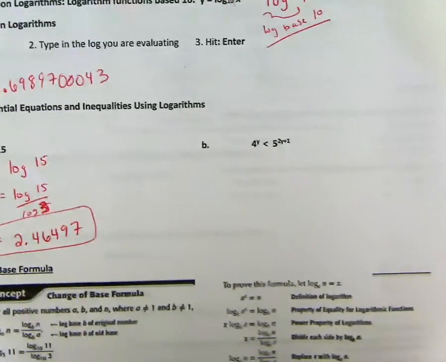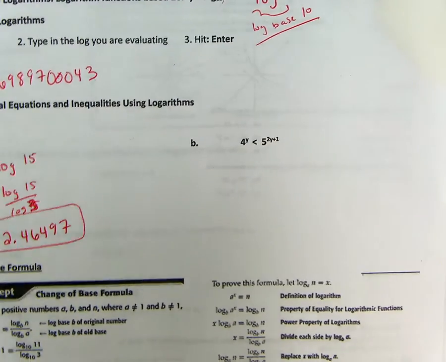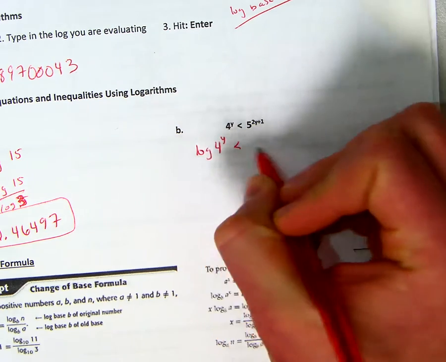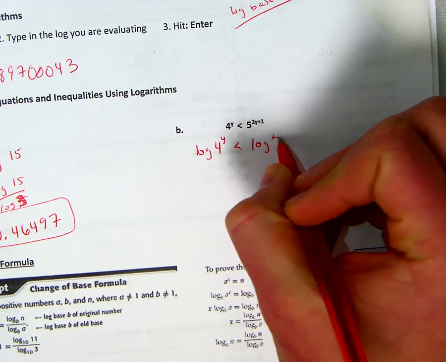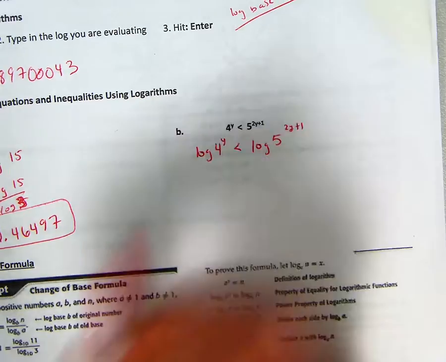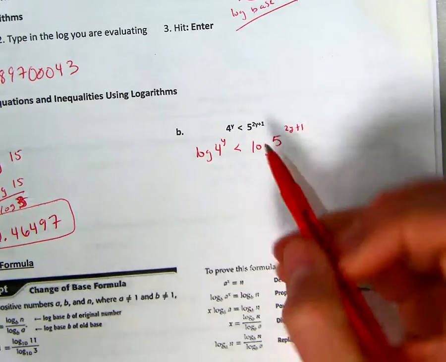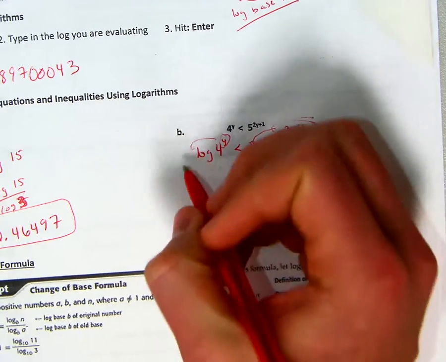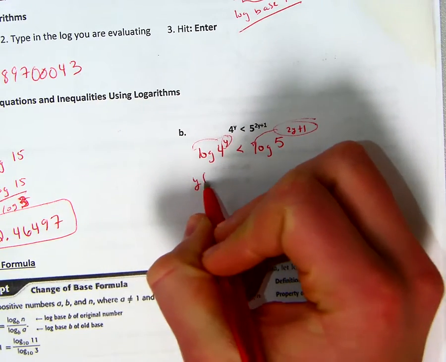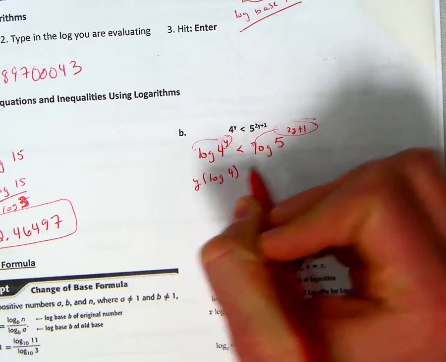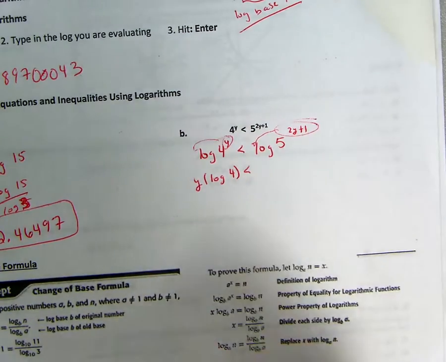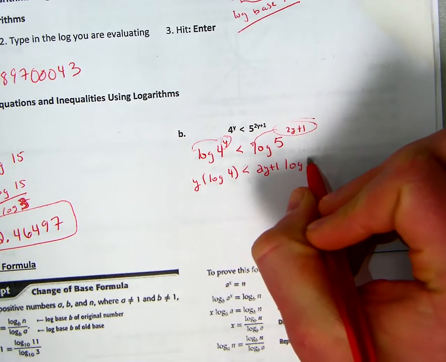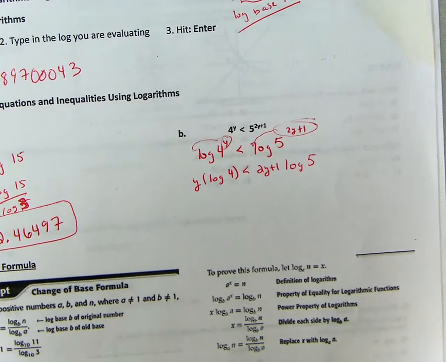And now for B, we're going to do the same thing, except it's an inequality, but you're going to do the exact same thing. We're going to add logs in here. We're going to use that power property to bring the exponents in front. So we have y times log 4 is less than or equal to 2y plus 1 times log 5.